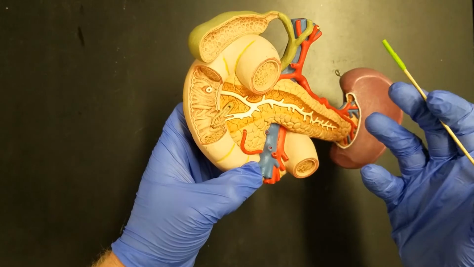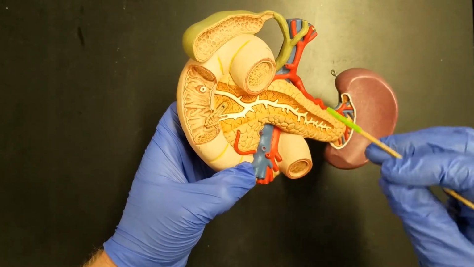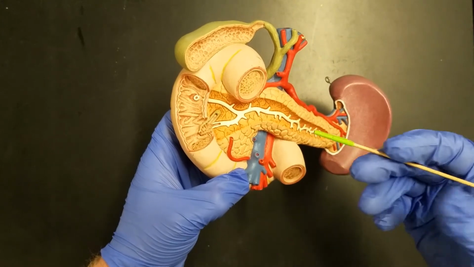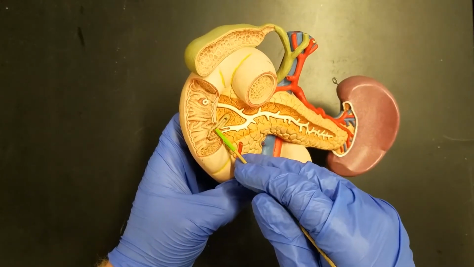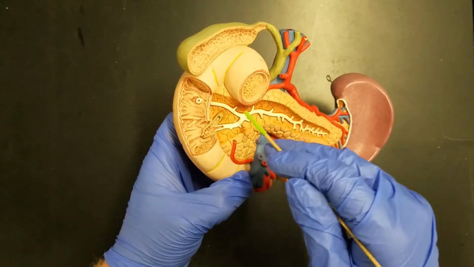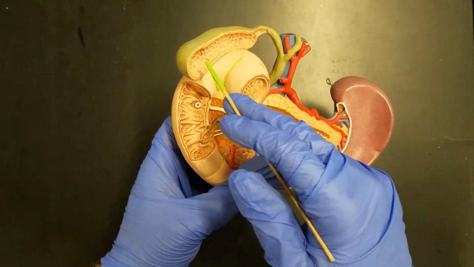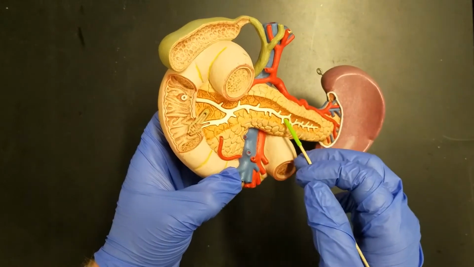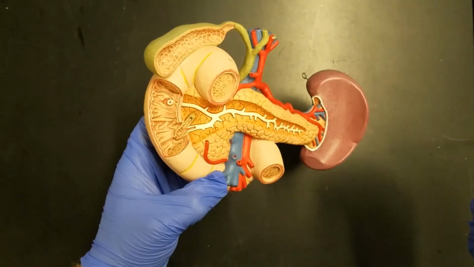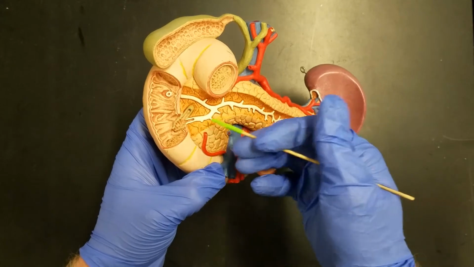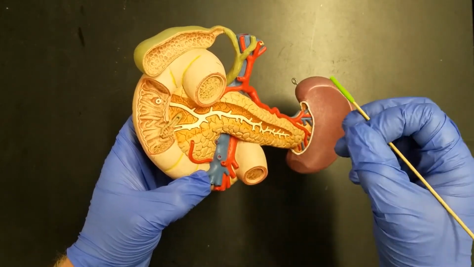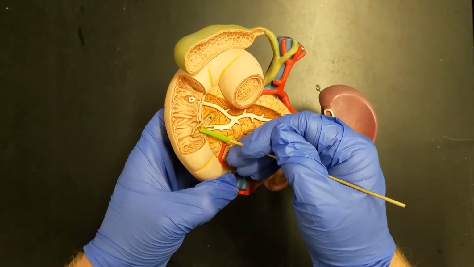Now, let's break that term down. Hepato. Anytime you see hepatic or hepato, it refers to the liver. So the hepato part is talking about the common bile duct draining bile from the gallbladder and liver. Pancreatic refers to the pancreatic duct. So that's where all of those pancreatic juices are being drained. Ampulla is a wide mouth Roman jug. So this is a wide mouth opening.